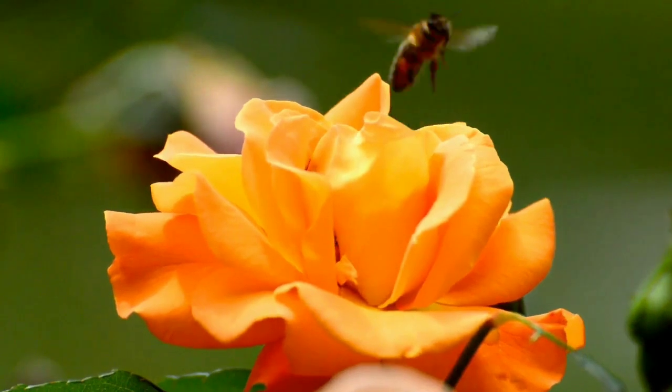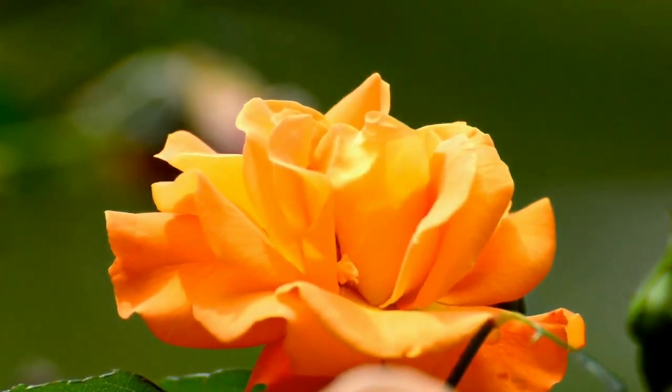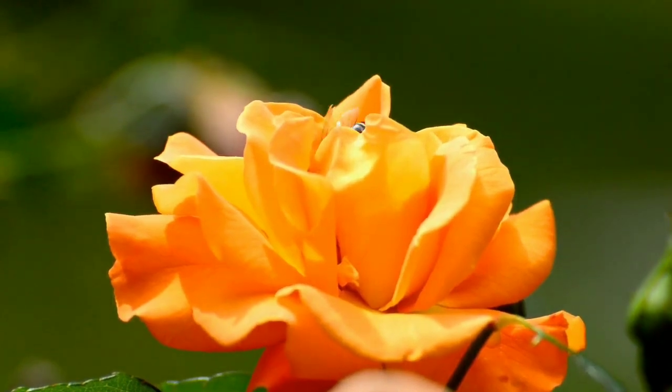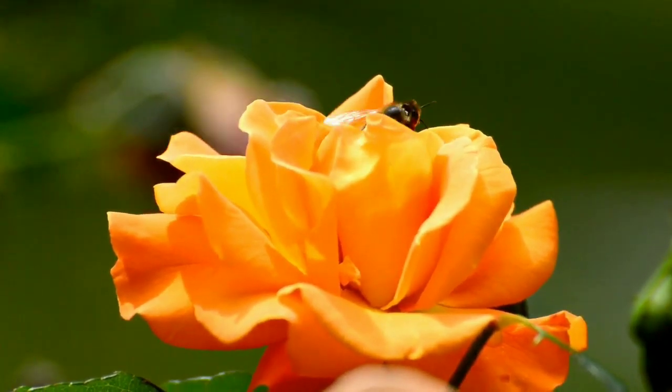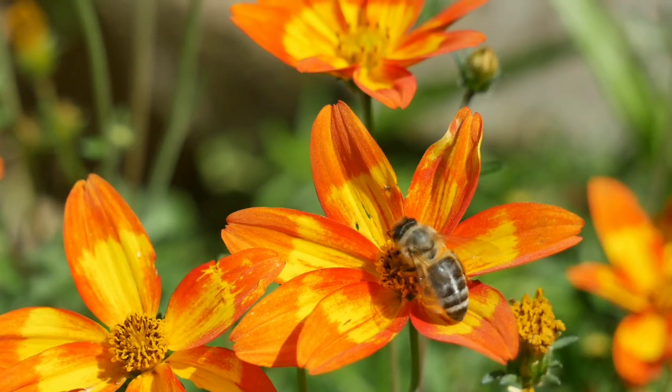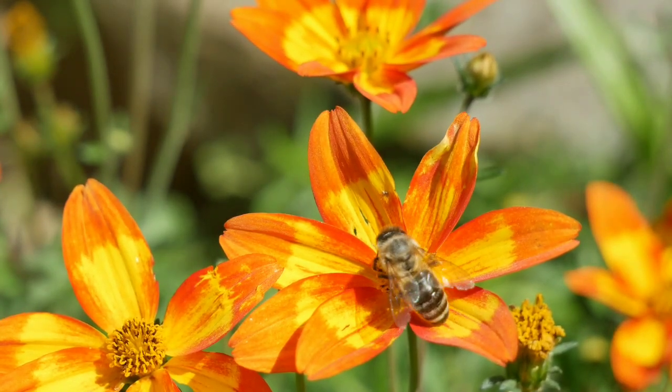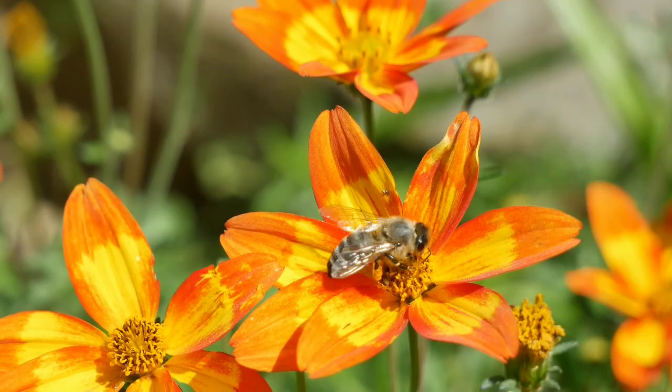The queen bee is the only reproductive female in the colony and is responsible for laying eggs. Worker bees are females that are sterile and carry out various tasks such as foraging for food, caring for the young, and defending the hive. Drones are male bees that are produced solely for the purpose of mating with a queen.